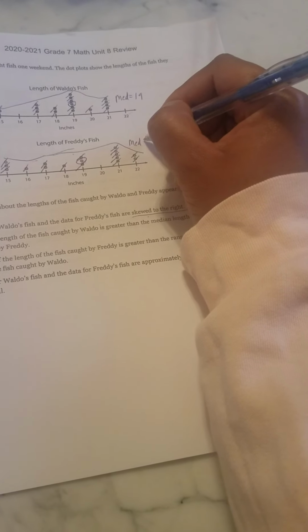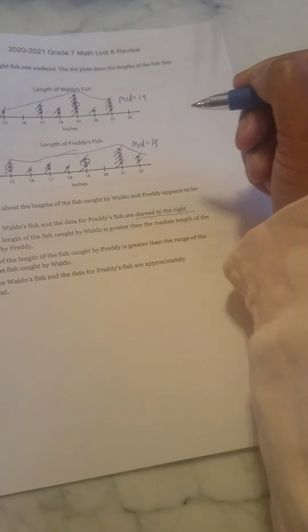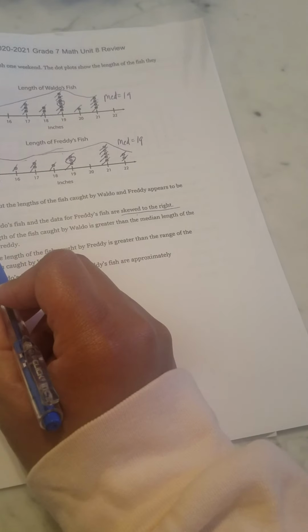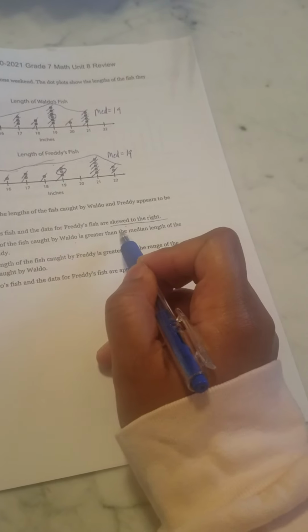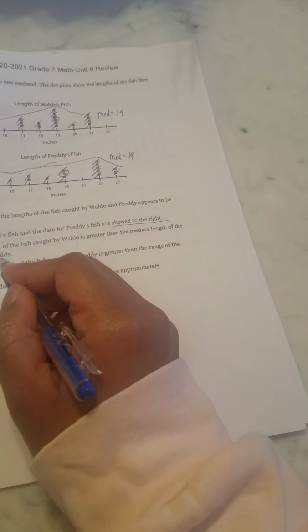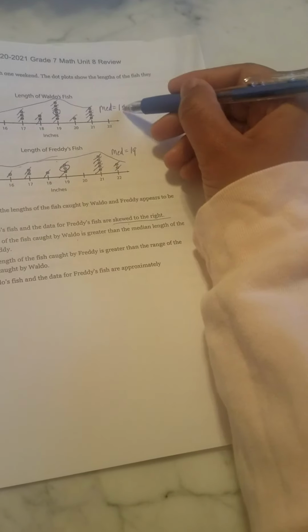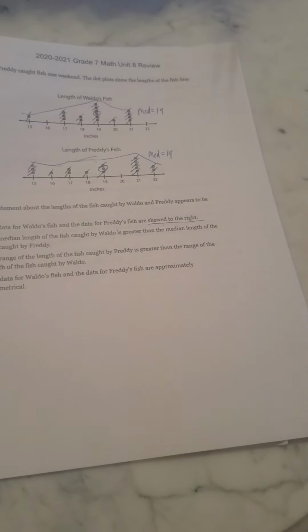Okay, and so I have another that is a 19, and so the median here is 19. And so it said that the median for Waldo was greater than the median for Freddie. That is not true because they are both 19, so they would be equal.